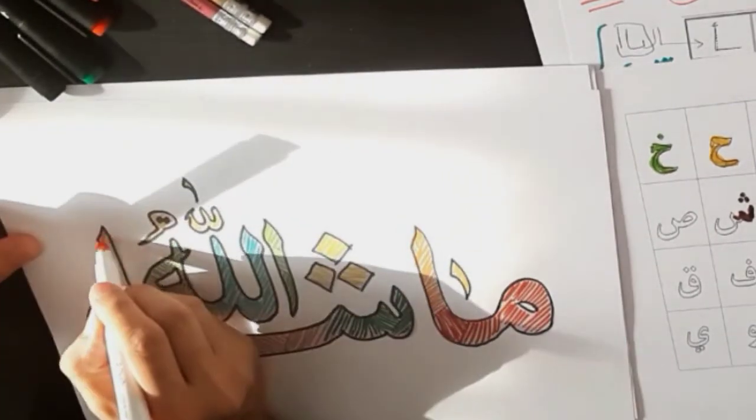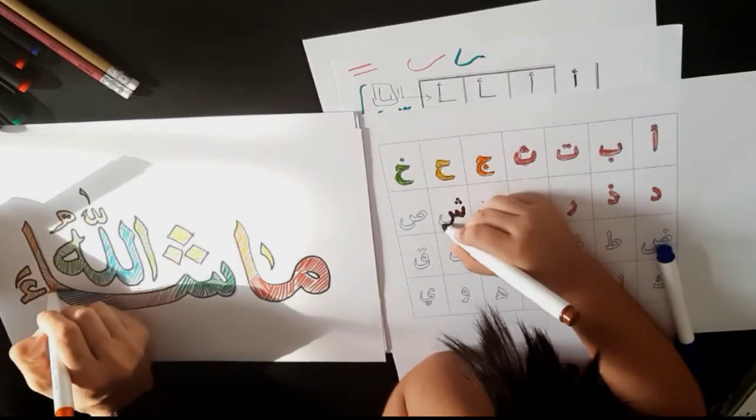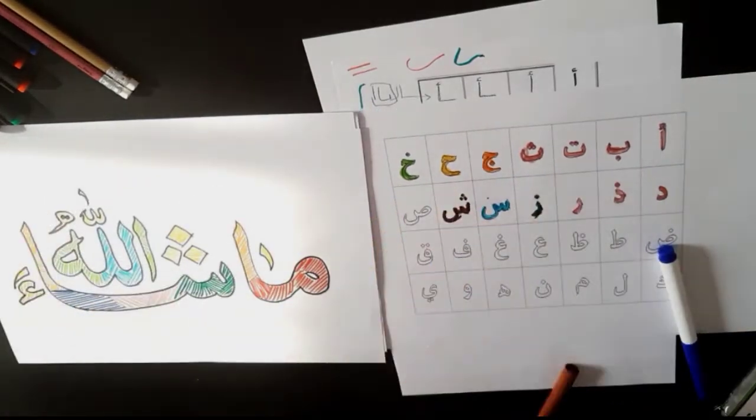You see, we are done with writing mashallah, and I have used different colored markers too.